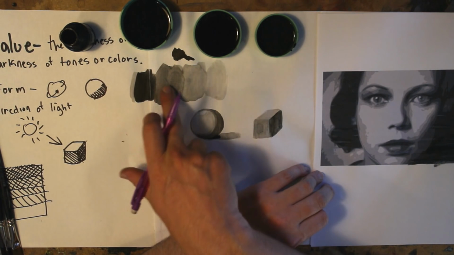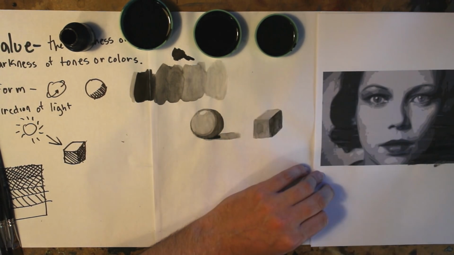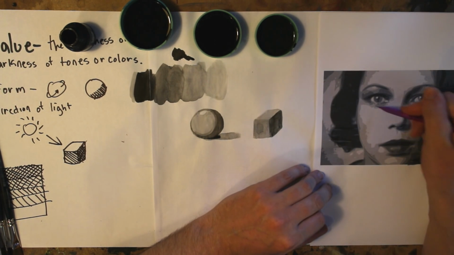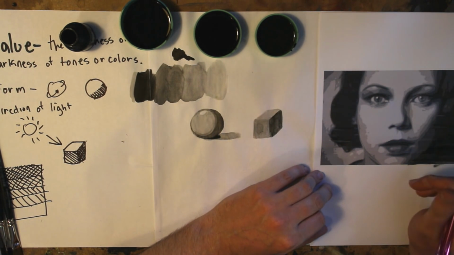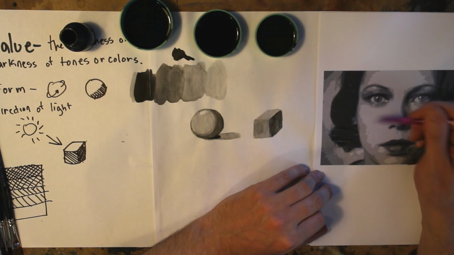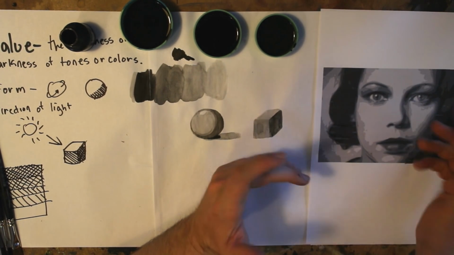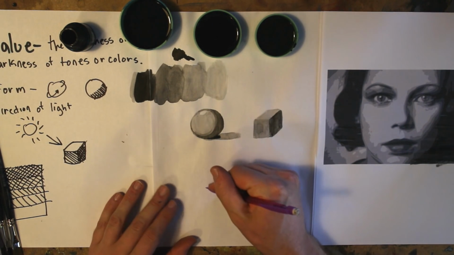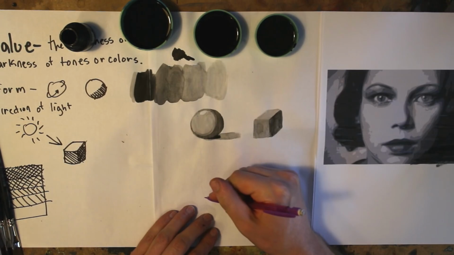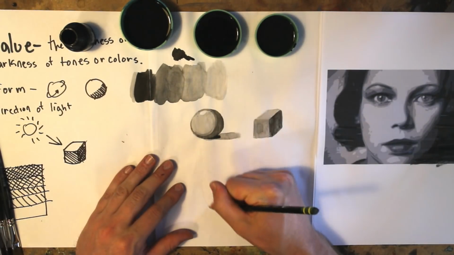And here we have 1, 2, 3, 4, and then white would be 5 as well. So approach the white just as the white of your paper, and start going down the line. So the first thing we're going to do is make a quick sketch, just a quick value sketch of this.